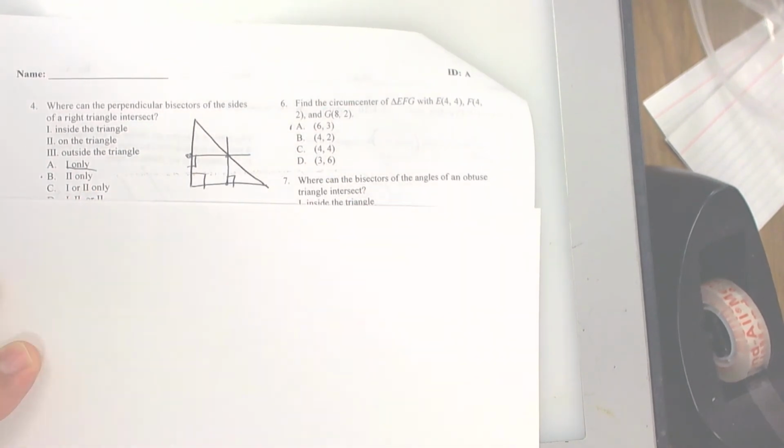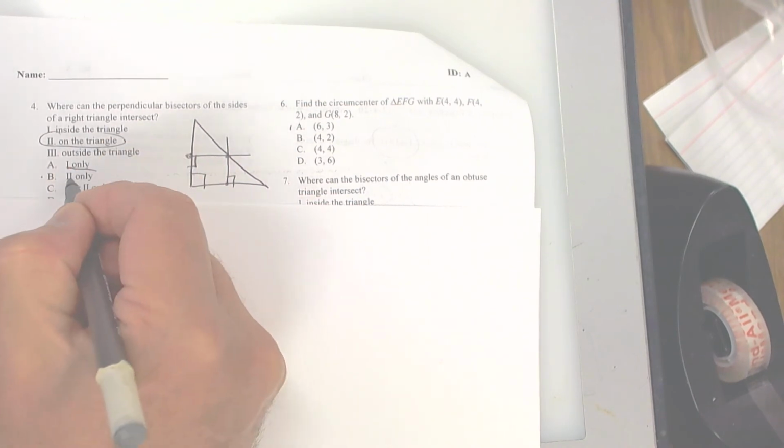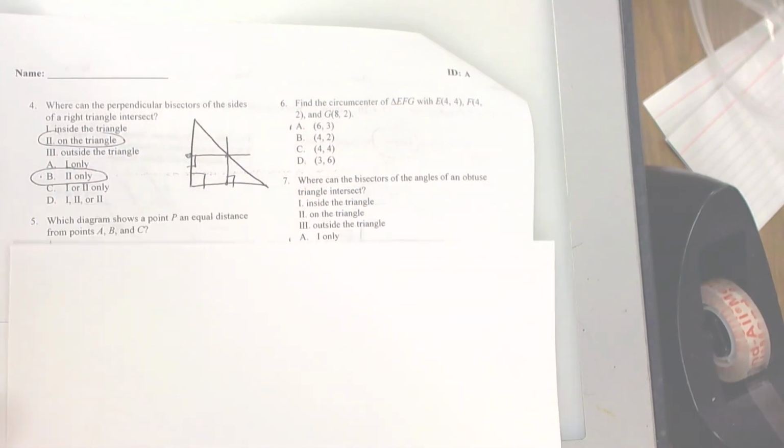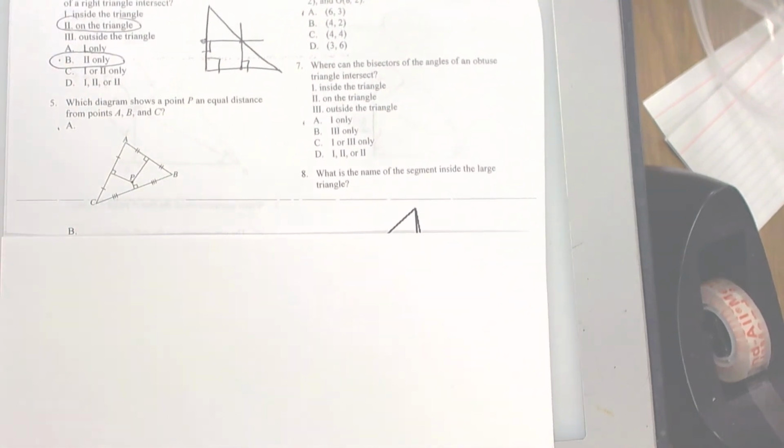Number 2, let's see what it says. Number 2 is on the triangle, and that's where it's at. It can only be on the triangle. Number 5, which diagram shows point P equidistant from point A, B, and C?